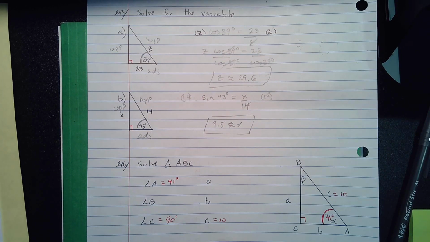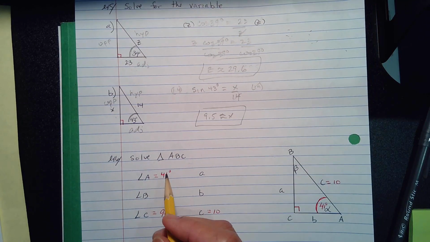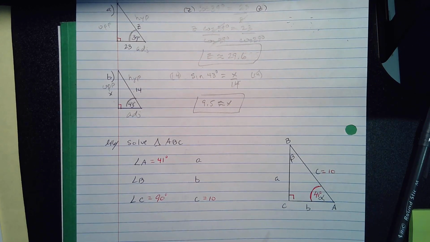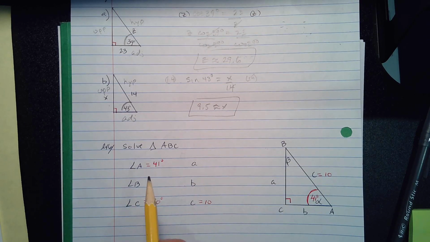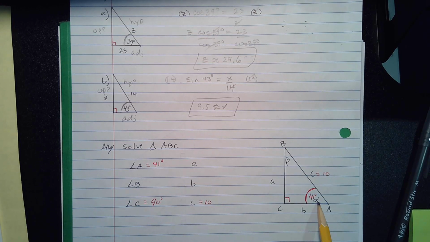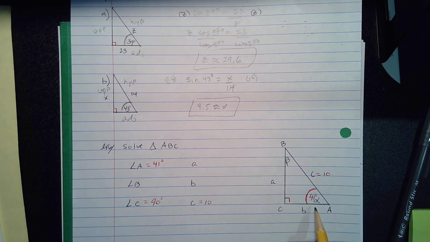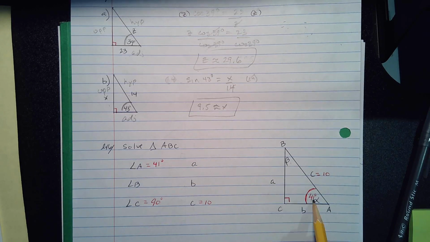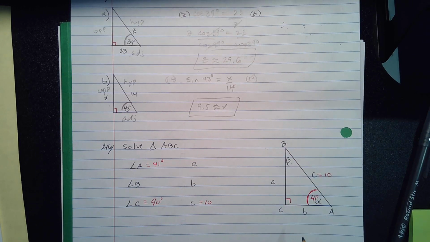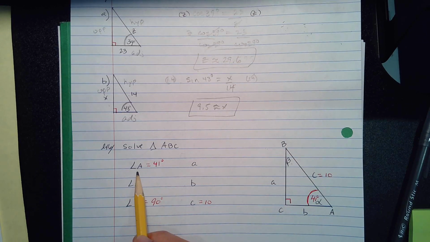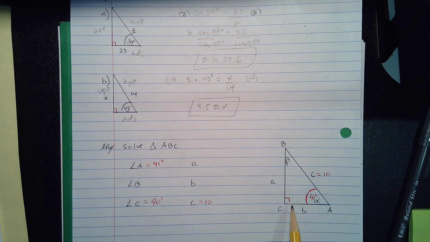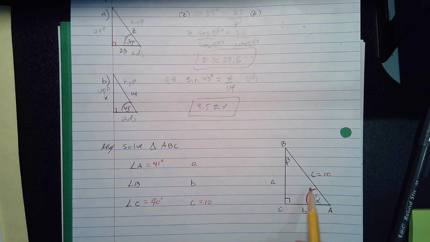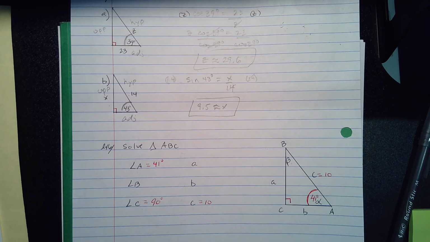Okay, and the last lesson today is we're going to solve triangle ABC. So to solve triangle ABC, they gave us this picture. This alpha, remember, we're using Greek letters. I'm not going to put these Greek letters. I'm just going to use A, B, and C. So they gave us angle 41. They gave us angle C. Well, angle C is 90 because that's a right angle. And then they gave us side C, which is 10.